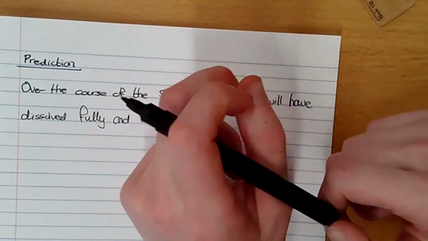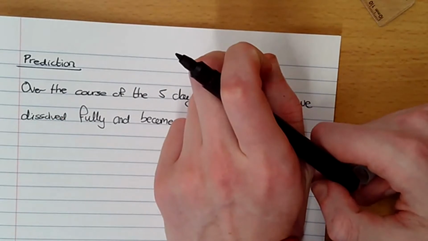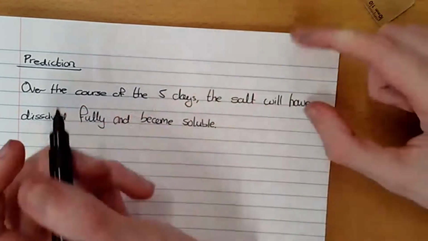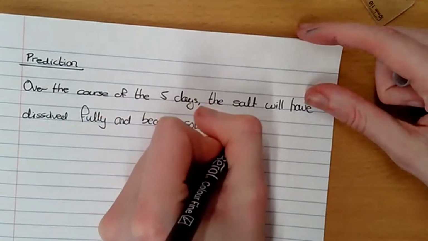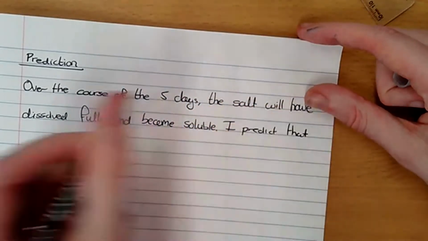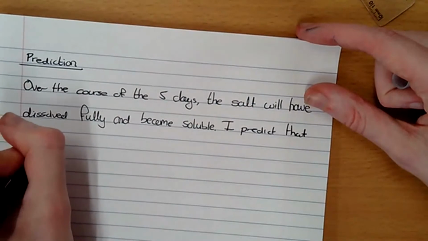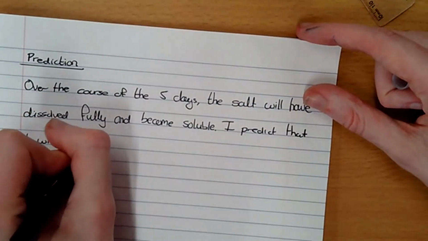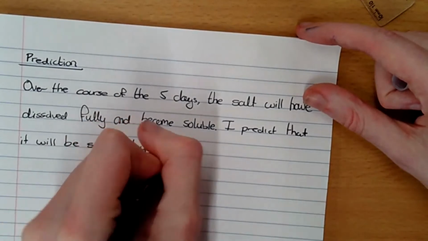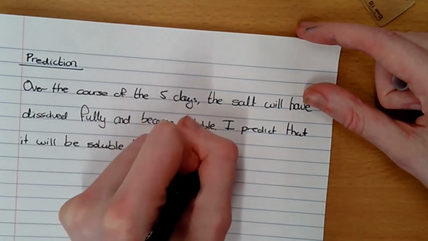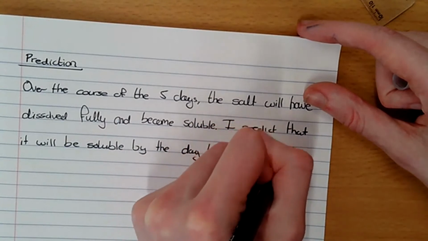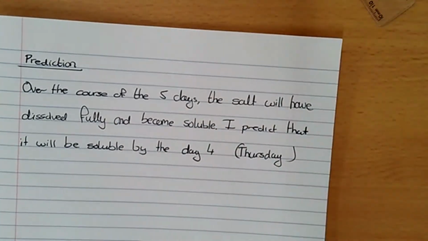So at the moment I'm looking at it, it's quite cloudy. It's kind of gone down to the bottom a small bit after stirring it. So I'm going to think it's definitely going to take a few days. So I predict that it will be soluble by day 4, brackets Thursday. Today is day 1, it's Monday. Okay, that is my prediction complete.